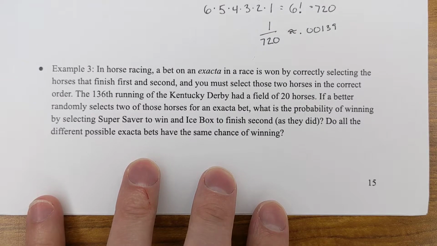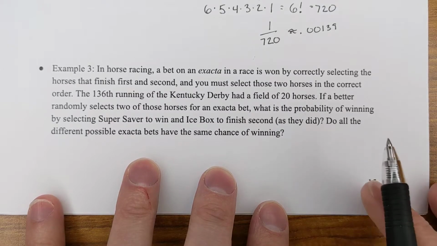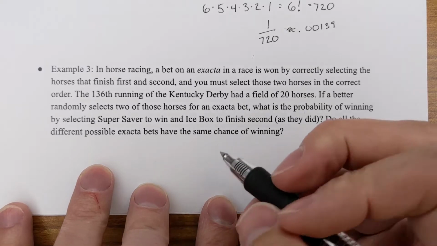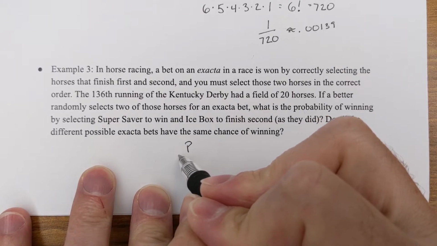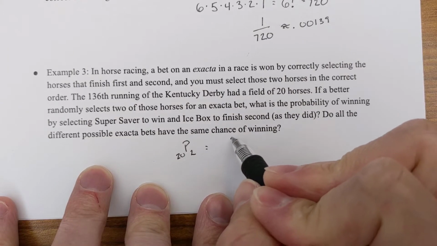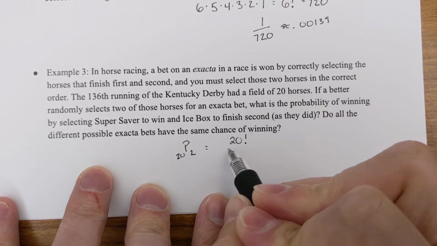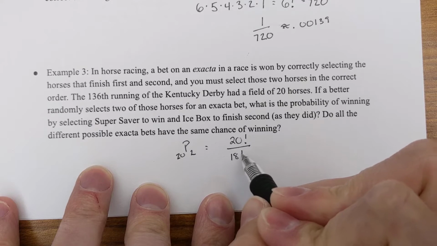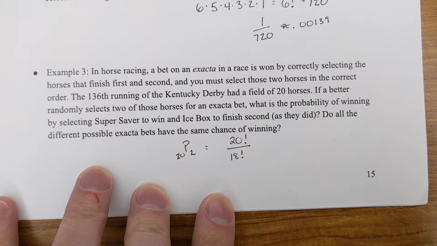So to do this, there are 20 horses available. So we need to figure out how many different ways we can arrange them when order does matter. So this is a permutation. There are 20 horses total. We need to select 2 of them. So for a permutation, that's n factorial divided by the difference factorial.